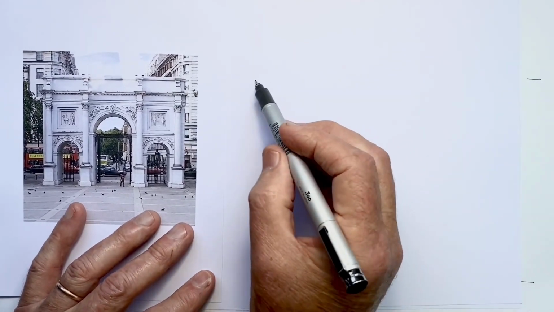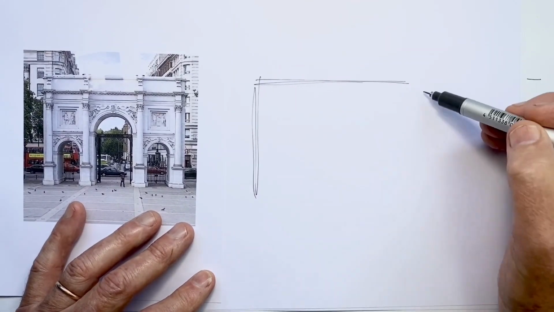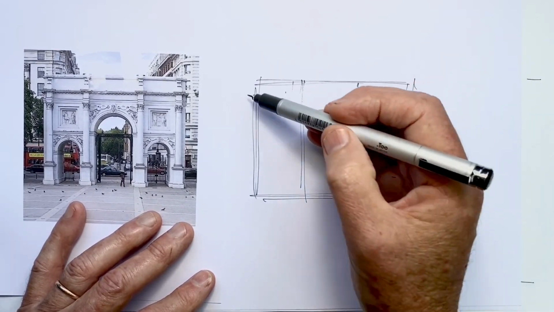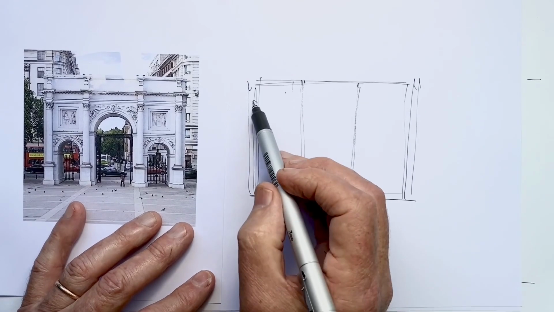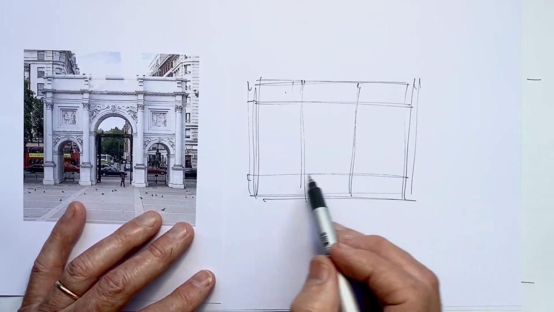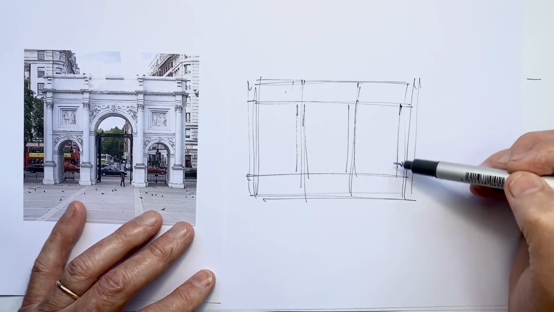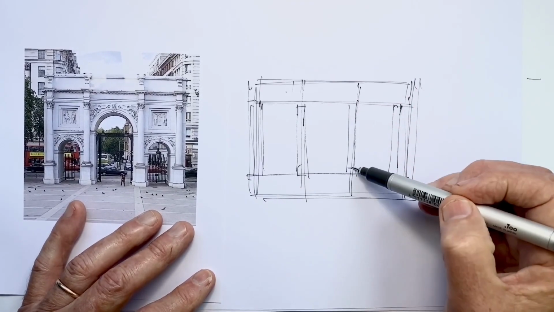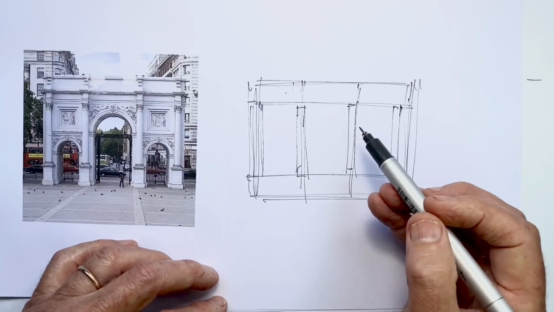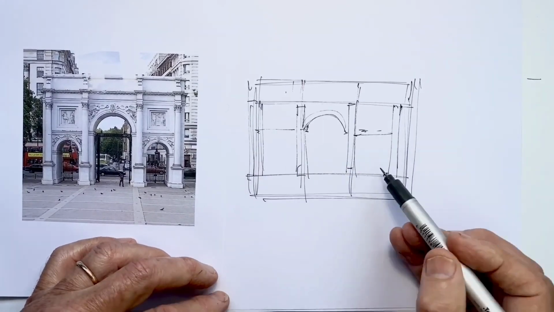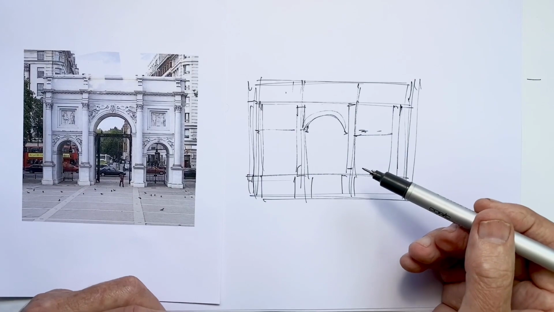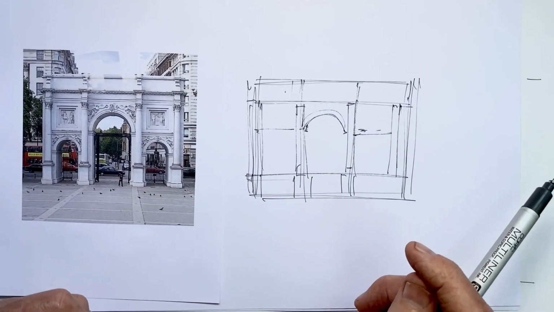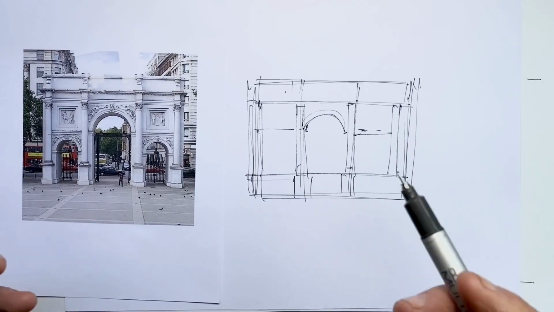if I start blocking in the overall form, starting with the larger shape and then refining it down to the smaller elements of it and making corrections as I go, going from the larger to the smaller, at the end of the drawing, all of these lines are going to be there because I obviously can't erase any of them.